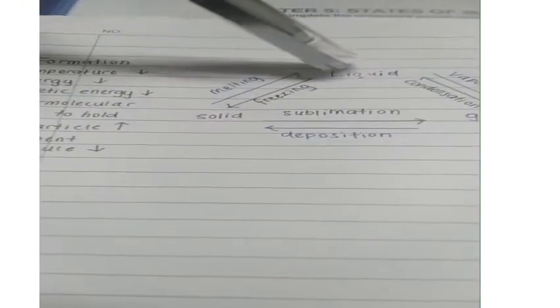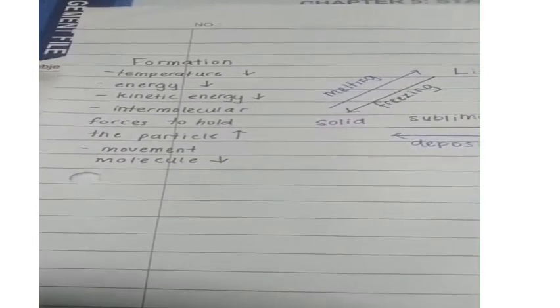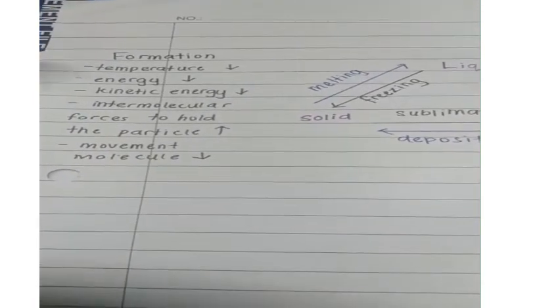Then for a liquid to solid, it's a freezing process. Freezing process is a formation process. So when the temperature of liquid is low, it doesn't gain any energy, so energy is low. So kinetic energy is decreased. So when it decreases, particles vibrate at a slower rate.